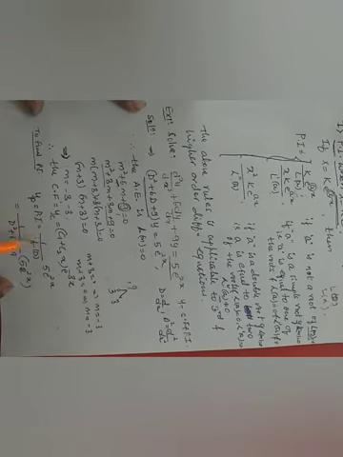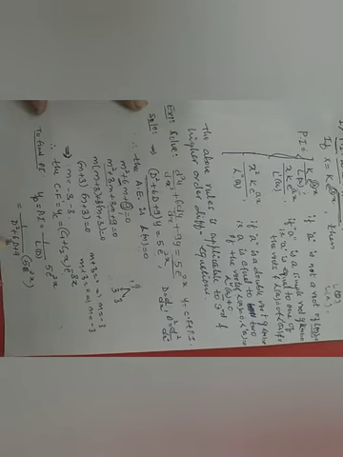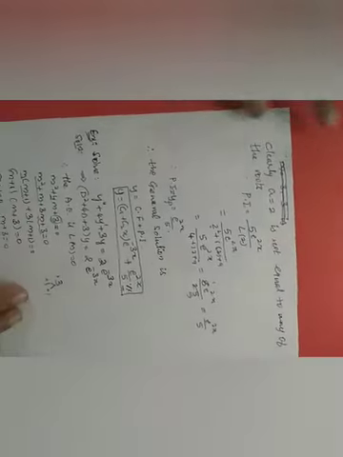To find the PI, we will write down first yp is equal to 1 divided by L of D into 5 into e to the power 2x. Then this is 1 divided by D square plus 6D plus 9 of 5 into e to the power 2x. Now let us concentrate here.